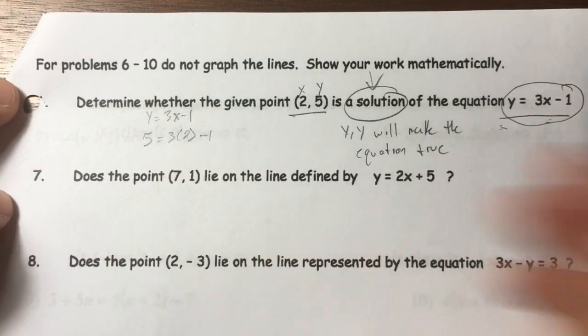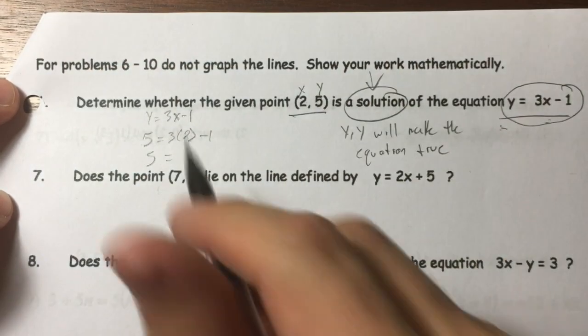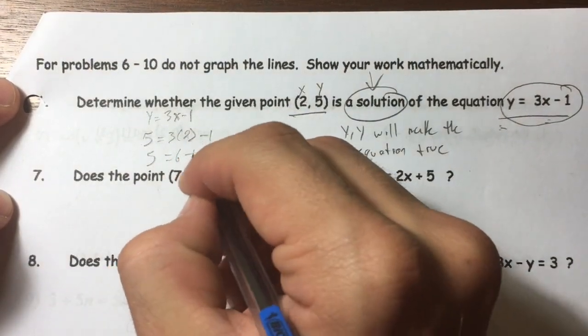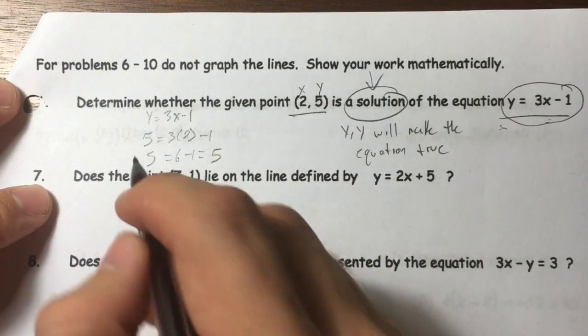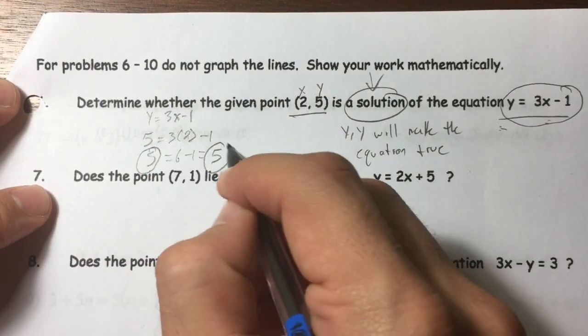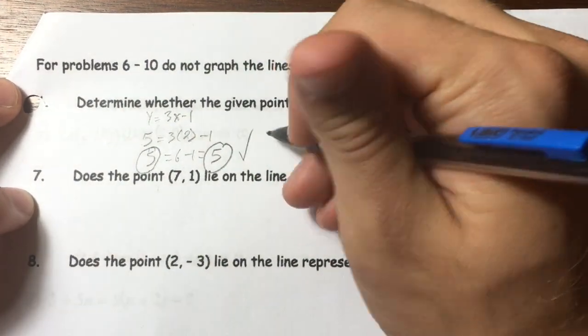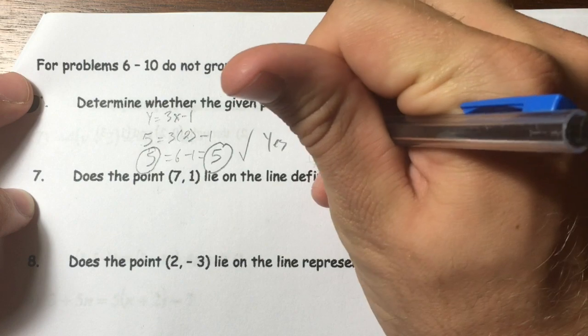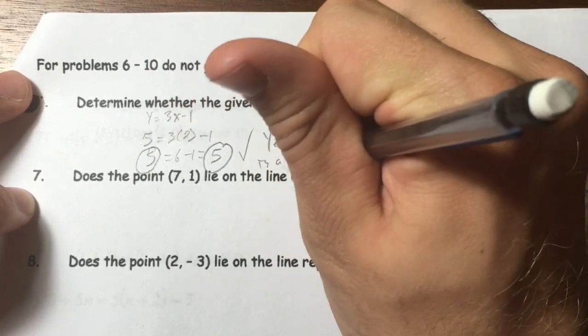So now we can just evaluate the right side. We would get 5 on the left equals 3 times 2 gives me 6, minus 1. 6 minus 1 equals 5. So on the left side and the right side, we have a value of positive 5. So that is a check. So we can say yes, (2, 5) is a solution.